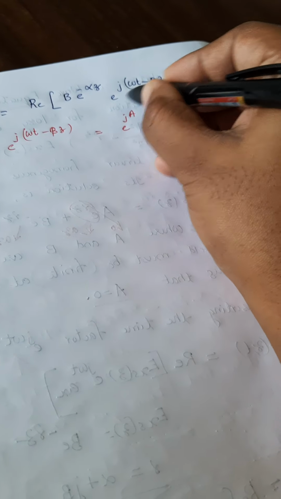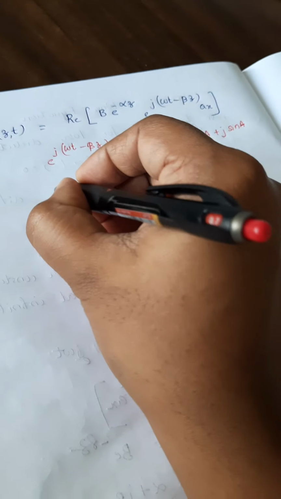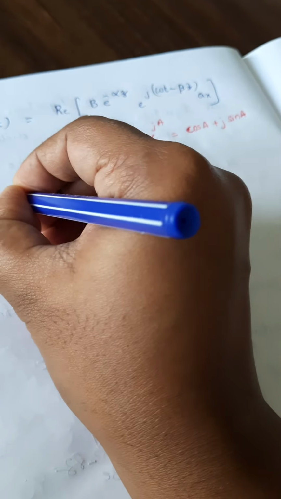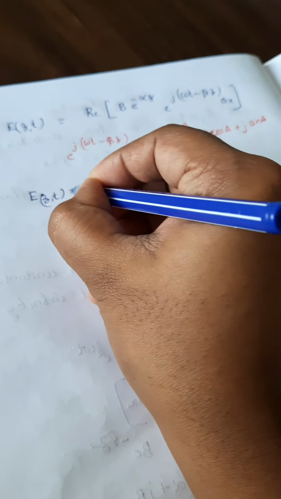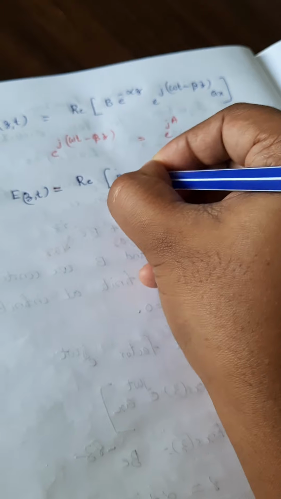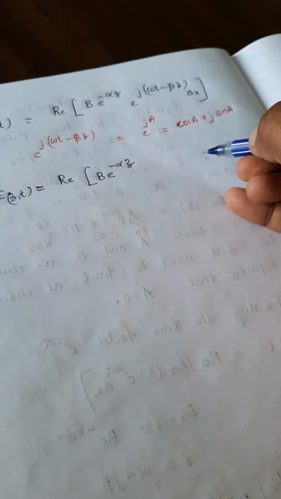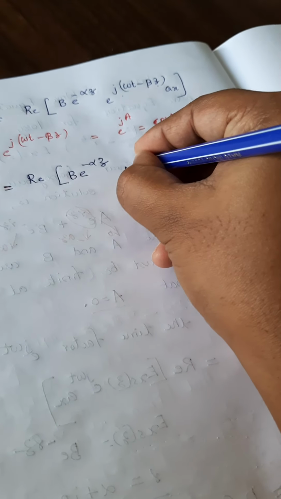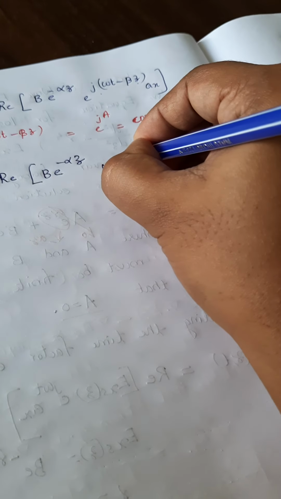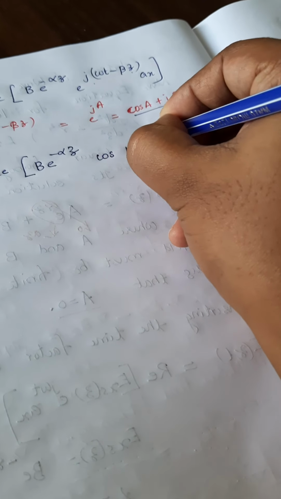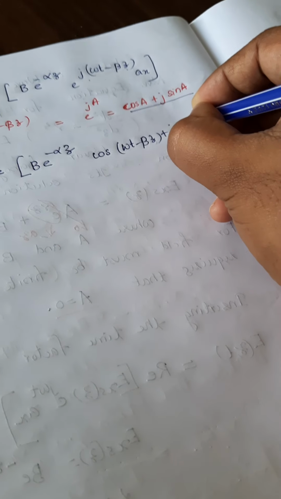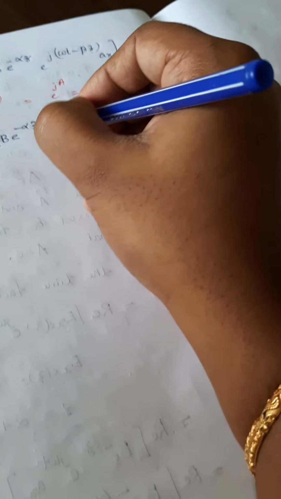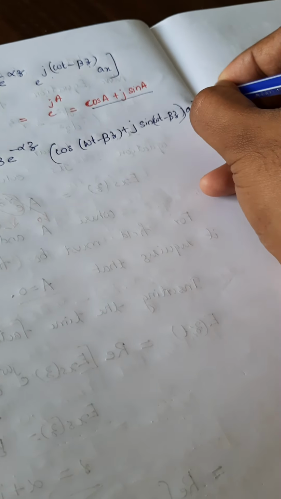So the real part of E of z,t is the real part of B e raised to minus alpha z times cos of omega t minus beta z plus j sin of omega t minus beta z, into ax.